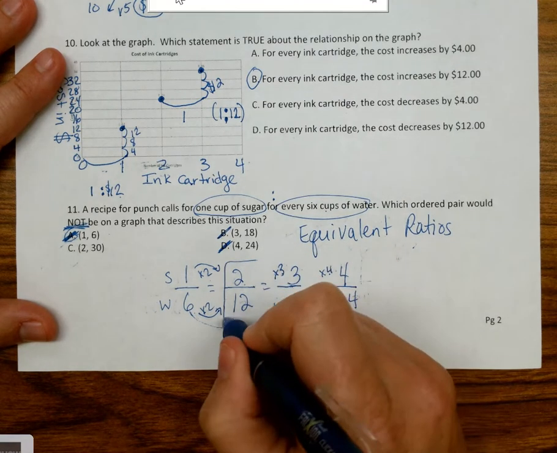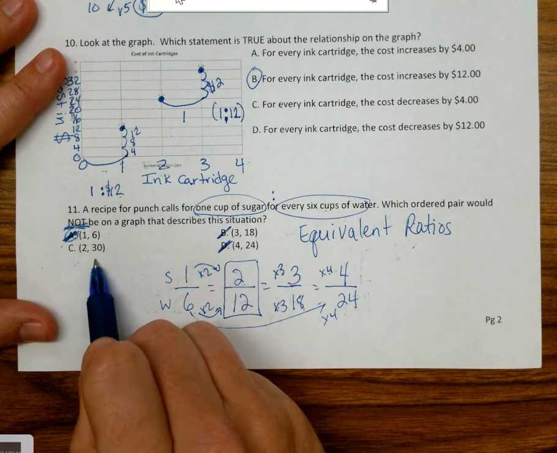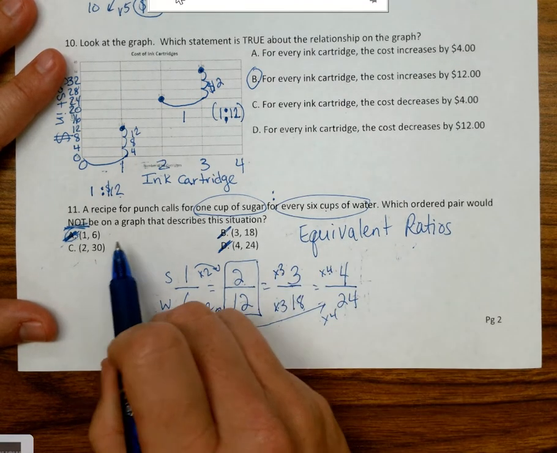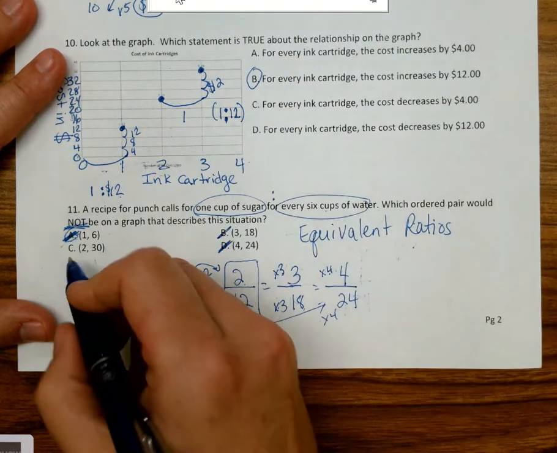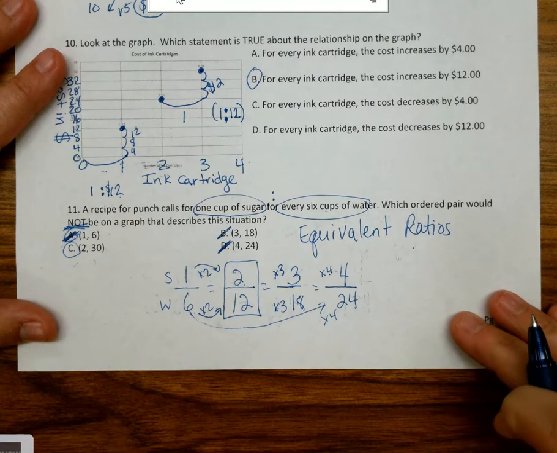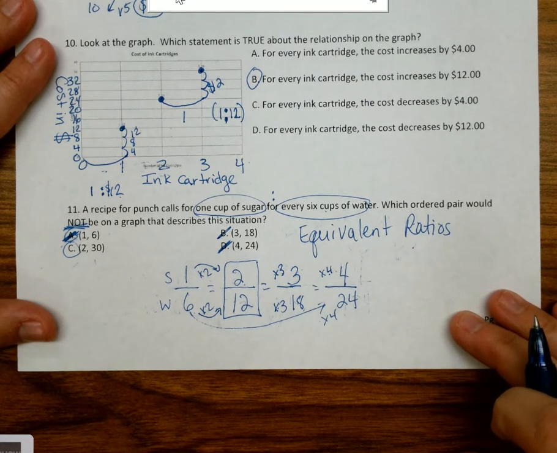This should be 2 over 12, but they've got it listed as 2 over 30. So 2 over 30 would be some crazy number way up high, and it wouldn't match the line. So this is our answer because it is not part of that situation.